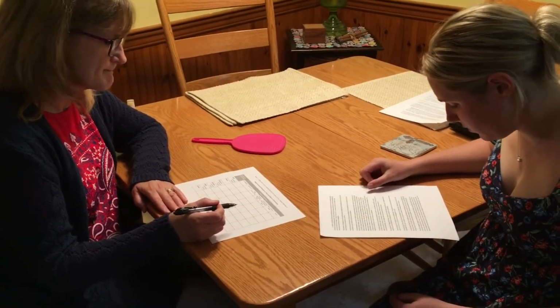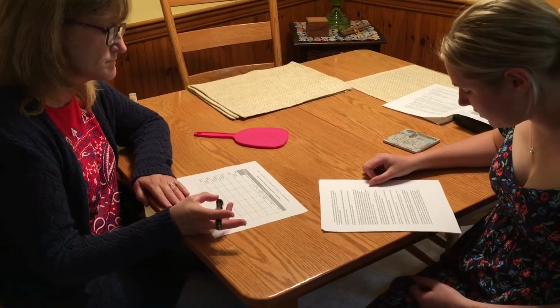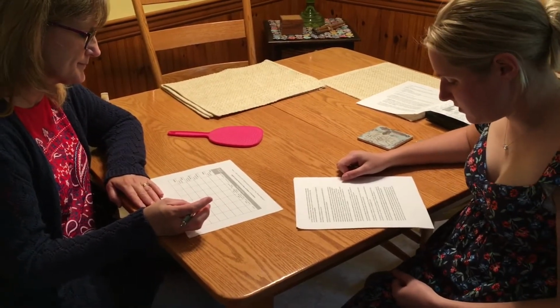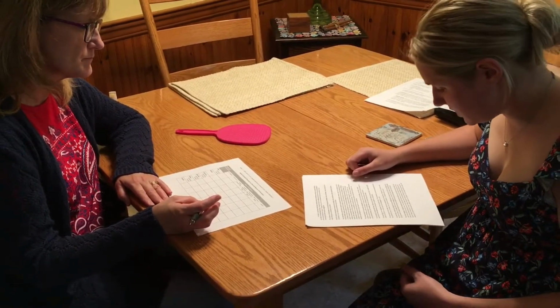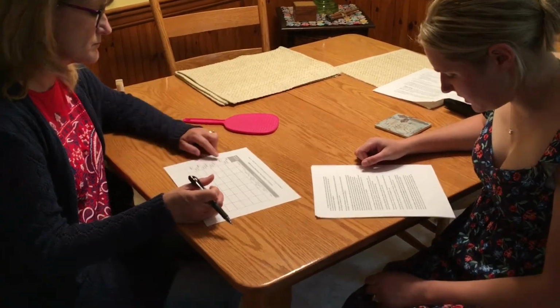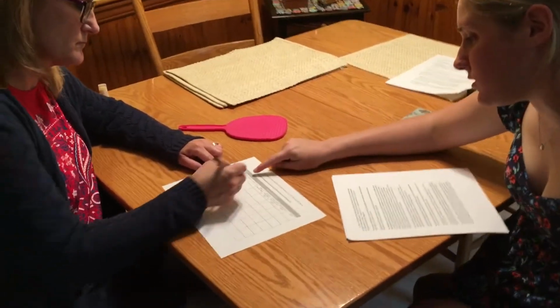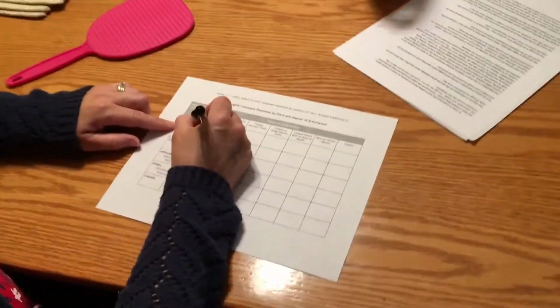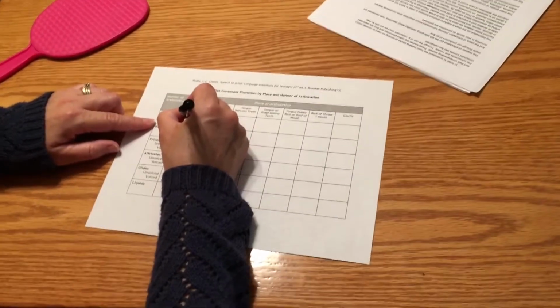We notice as well that when we say each of these sounds, our lips are together, showing the placement of the sound. So, P is unvoiced, and B is voiced when your lips are together. So it will be lips together, unvoiced and voiced. P and B.